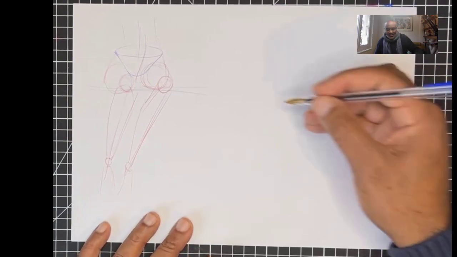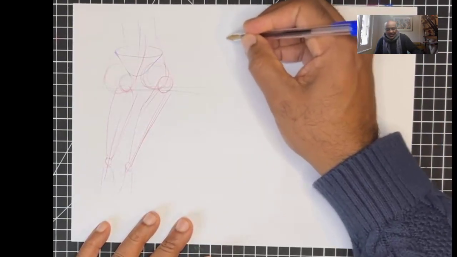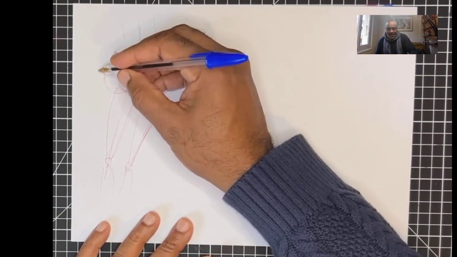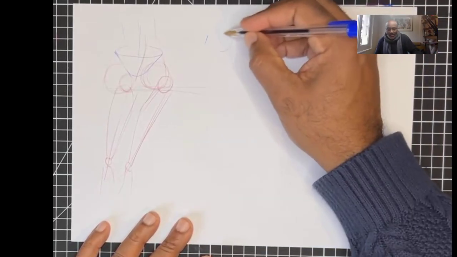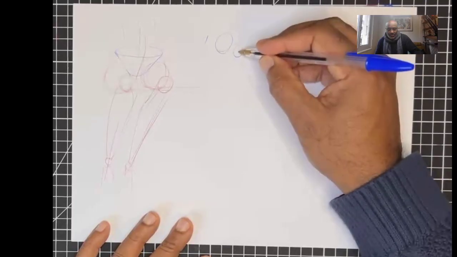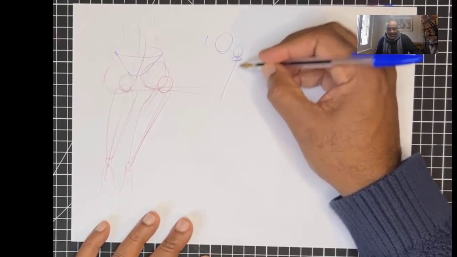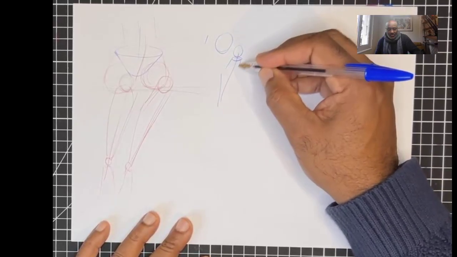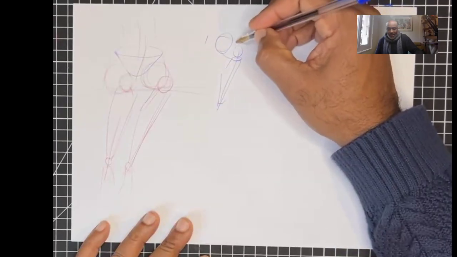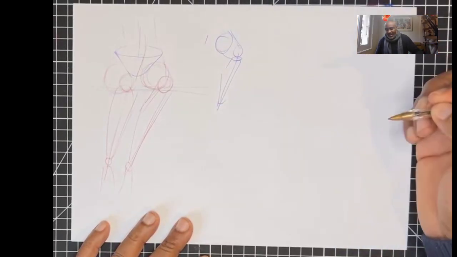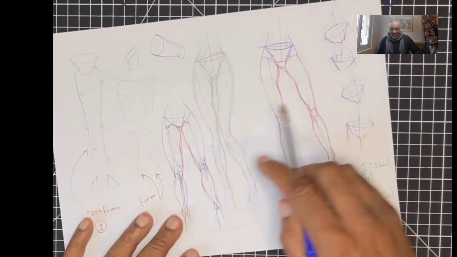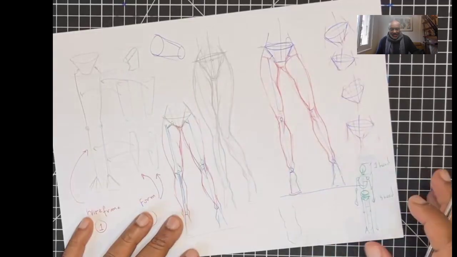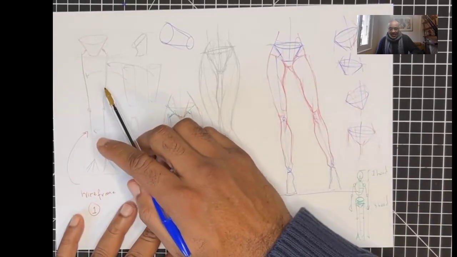So all I did was here. This cylinder here at the back, let's call that cylinder at the end of the cylinder 1, 2. Then we add 2 more. And now we have a leg. So it's slightly more dynamic. Do you see that? It's slightly more dynamic than this pose. However, that's how you break it down.